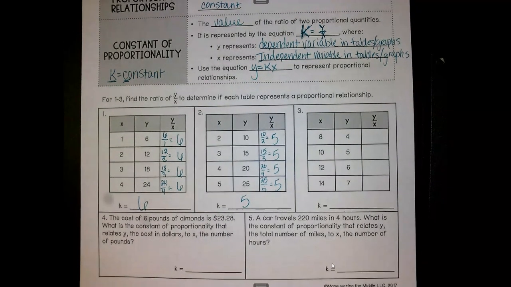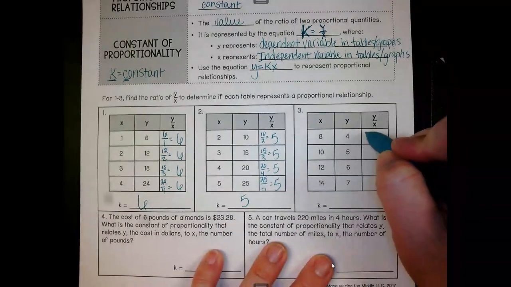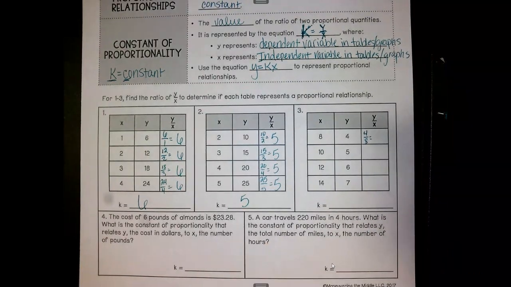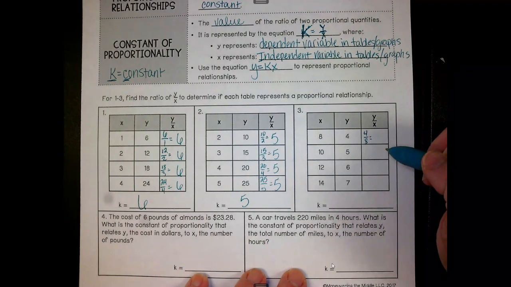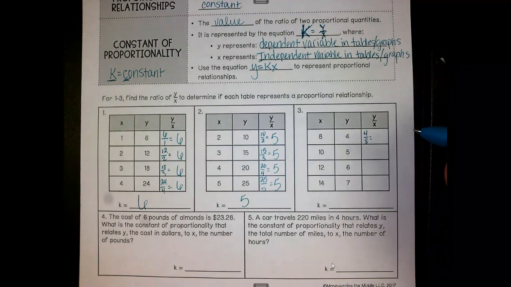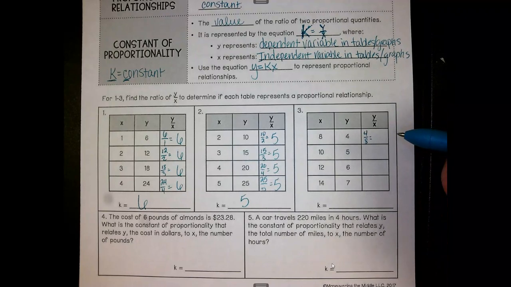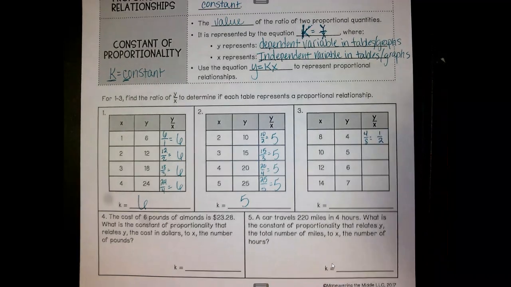Okay, what do I notice is a little bit different on number 3? It's flipped. It's smaller. My 4 is on top, and then my 8. What is 4 divided by 8? That's a fraction, right? It's a value less than 1. Can I reduce that fraction? What is 4 out of 8? A half. 1/2. So my constant is 1/2.